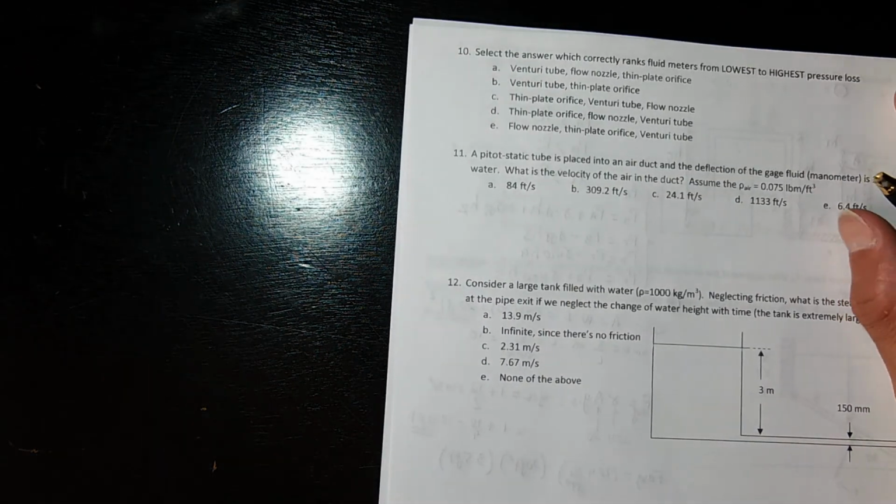Okay, so number 10 is select the answer which correctly ranks fluid meters from lowest to highest pressure loss. Okay, so we have Venturi tube, flow nozzle, thin plate orifice.